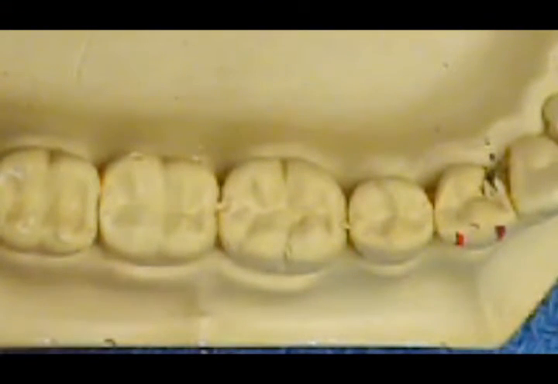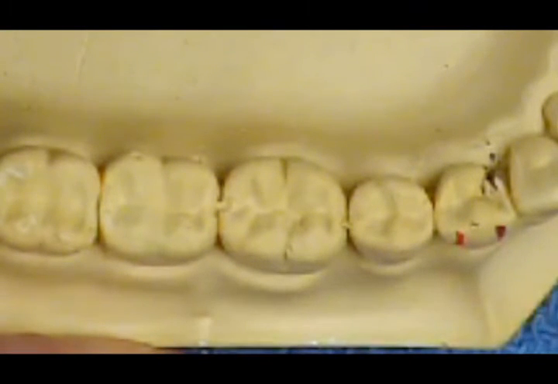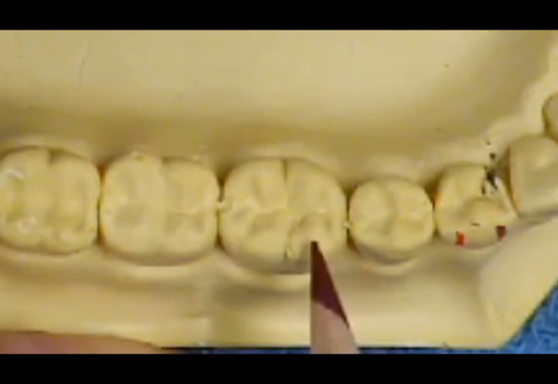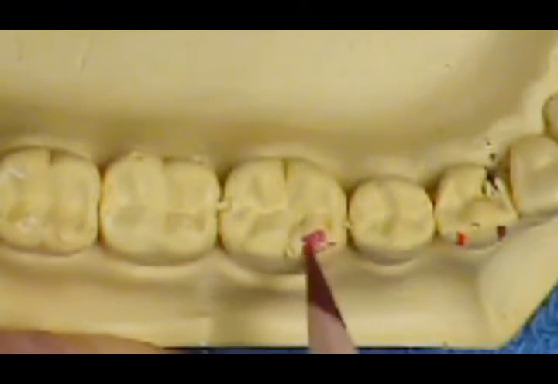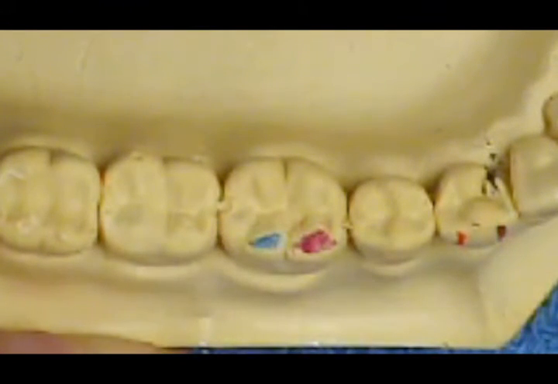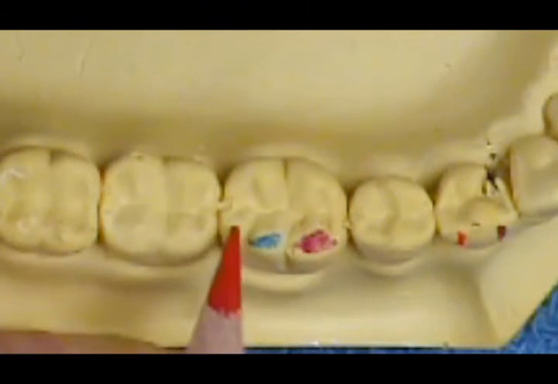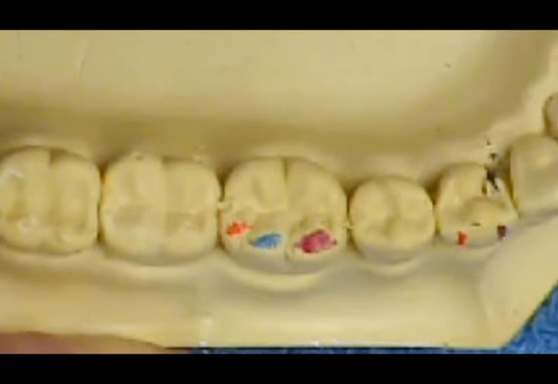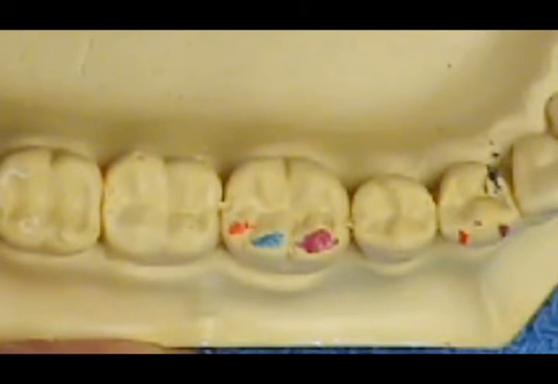We're going to move to tooth number 30. I'm just going to draw little dots where I see cusps: mesial buccal cusp, distal buccal cusp, and a tiny little distal cusp that sits way back on the distal marginal ridge. This thing has two grooves between those three cusps.